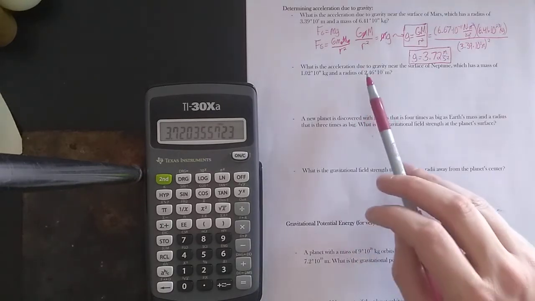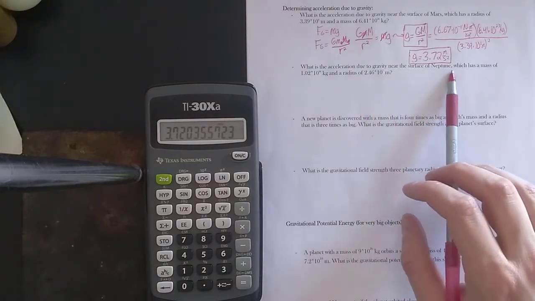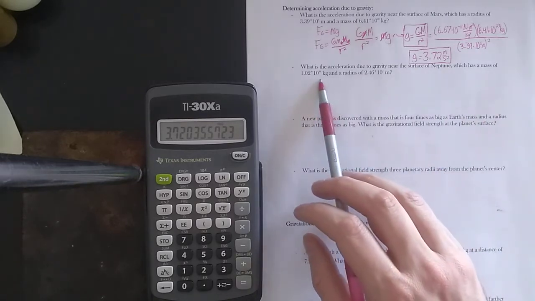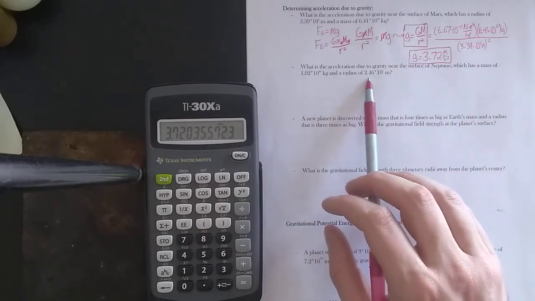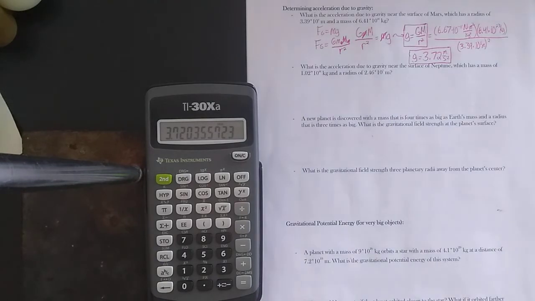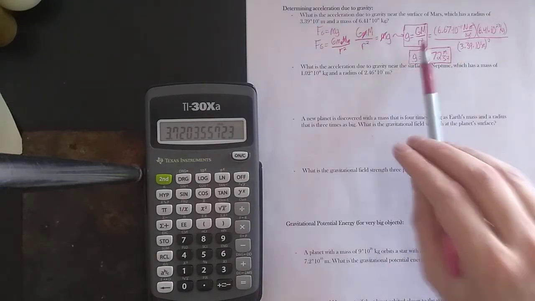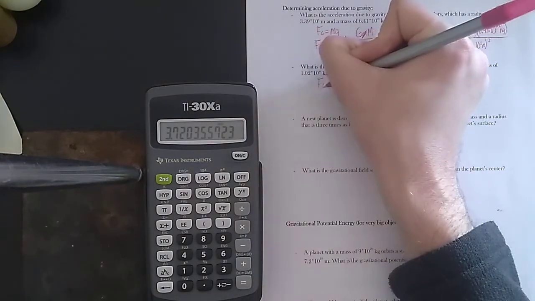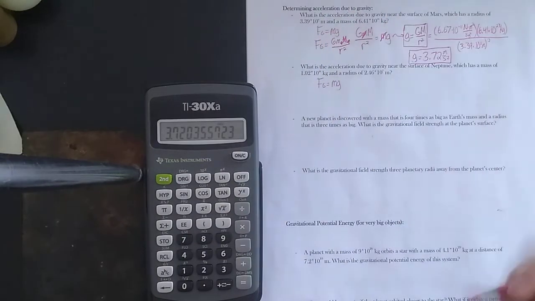Second question. What's the acceleration due to gravity near the surface of Neptune, which has a mass of 1.02 times 10 to the 26 kilograms and a radius of 2.46 times 10 to the 7th meters? Neptune's a gas giant, doesn't really have a surface, but we could do the same thing. We're not just going to start from this equation, though. I really want you to practice getting to that equation by deriving, starting with equations from the reference tables and doing some math and algebra until you get here.